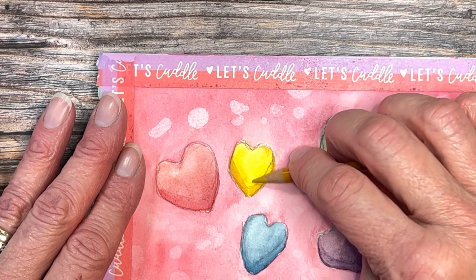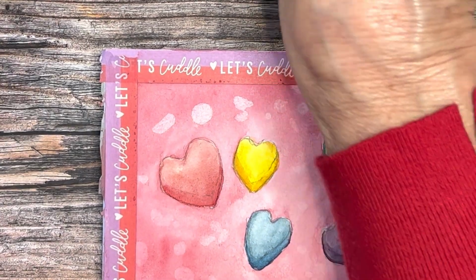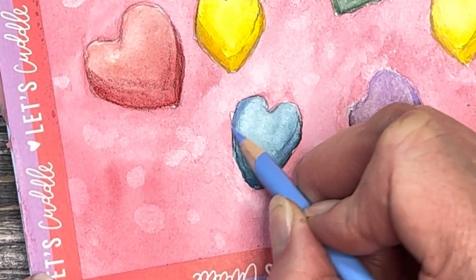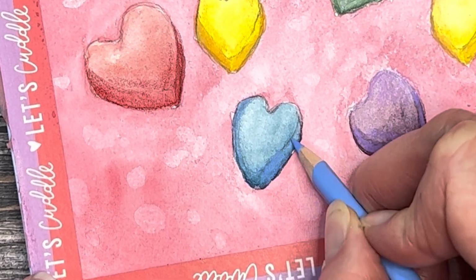So let's skip ahead to the end and you can see how we shade the final one and add the shadows. Kind of a light blue. Do you remember cornflower blue? That was always one of my favorite crayons.